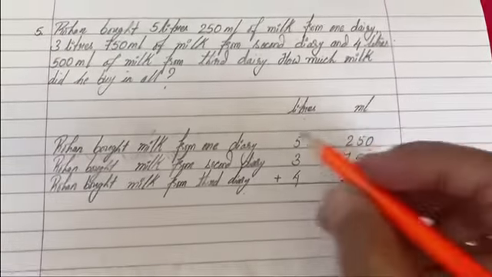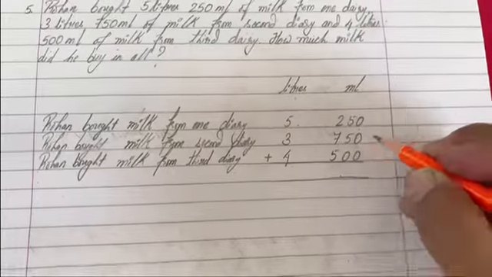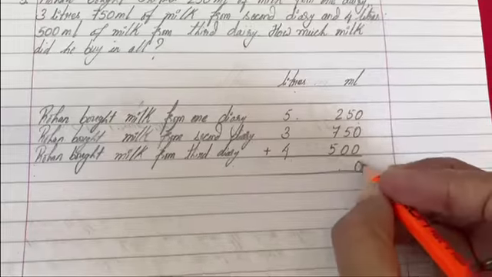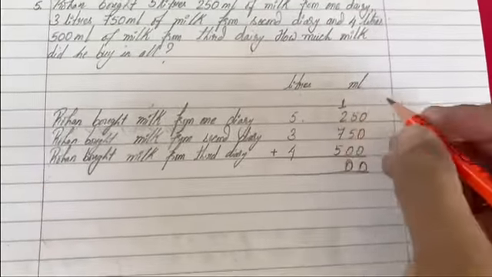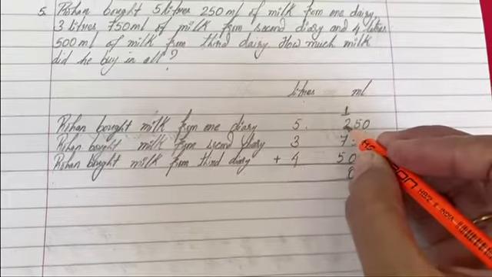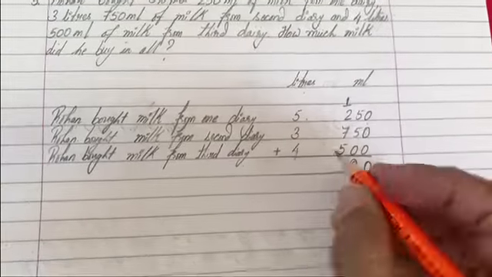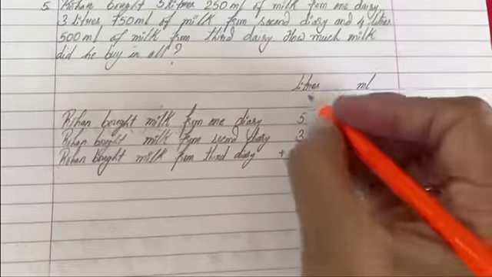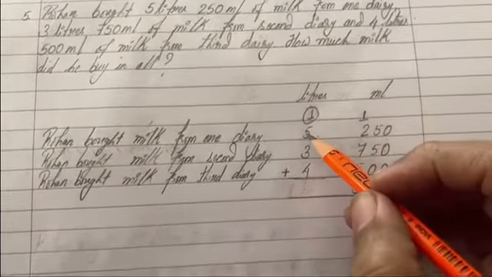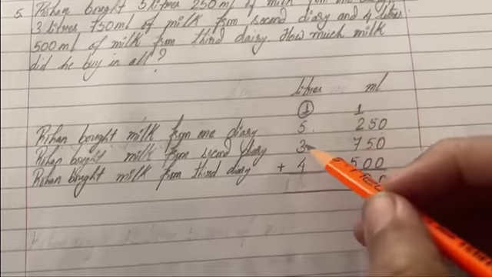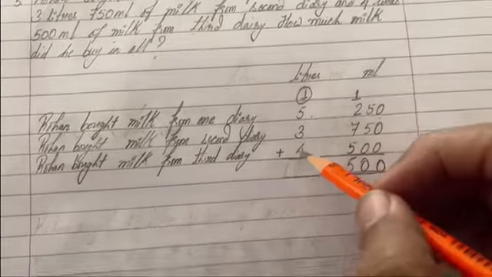So let's add all this. 0 plus 0 is 0 and 0 plus 0 is 0 again. 5 plus 5 is 10, so 0 stays down, 1 goes up. 7 plus 2 is 9, 9 plus 1 is 10, 10 plus 5 is 15. So 5 stays down and 1 goes up again. So now 5 plus 1 is 6 and 6 plus 3 is 9 and 9 plus 4 is 13.